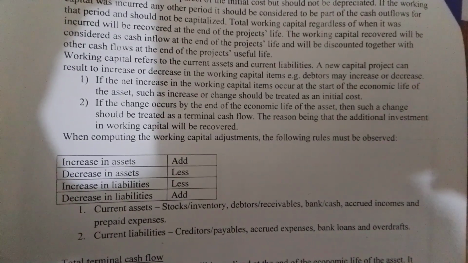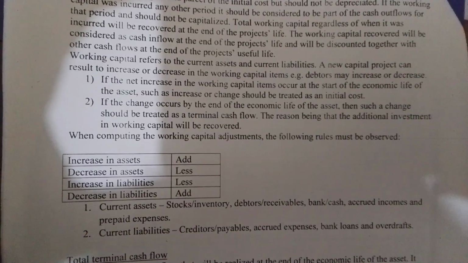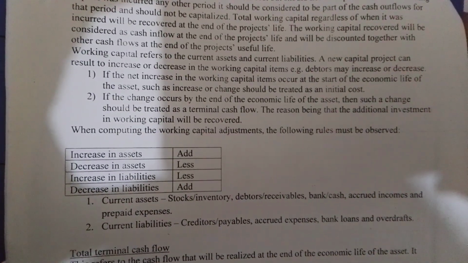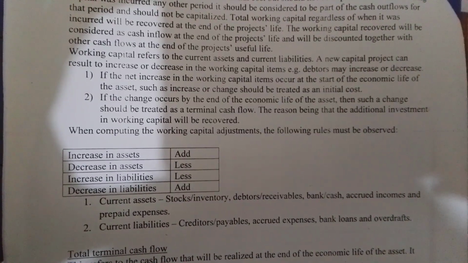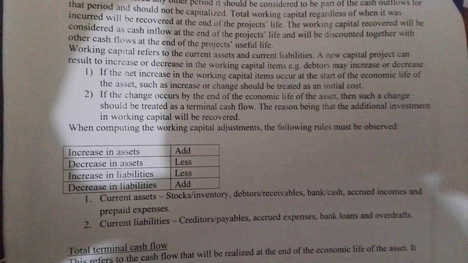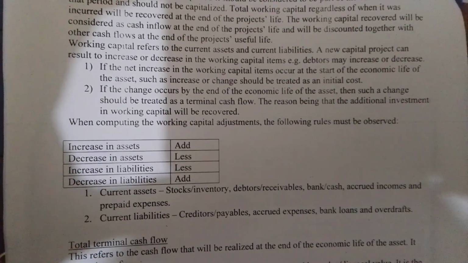When computing the working capital adjustments, the following rules must be observed. Increase in assets, you add. Decrease in assets, you less. It will be the opposite for liabilities. That is, increase in liabilities, you less. Decrease in liabilities, you add.